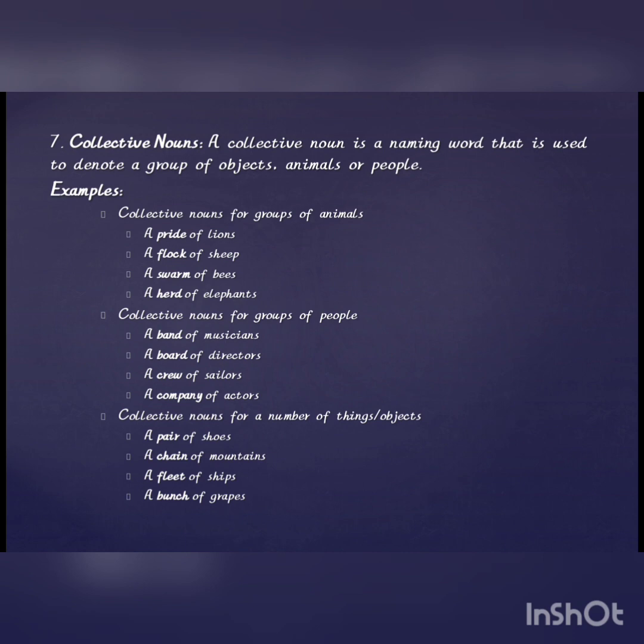Here I have given separate examples for all three categories just to make the topic very easy and clear. At first I have given the collective noun for a group of animals, a pride of lions, for example. And look at the second example, a collective noun for groups of people: a band of musicians.